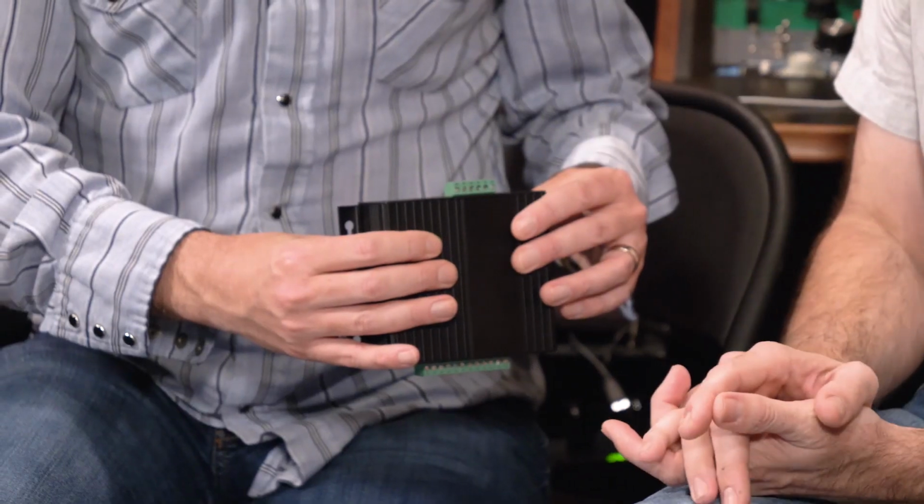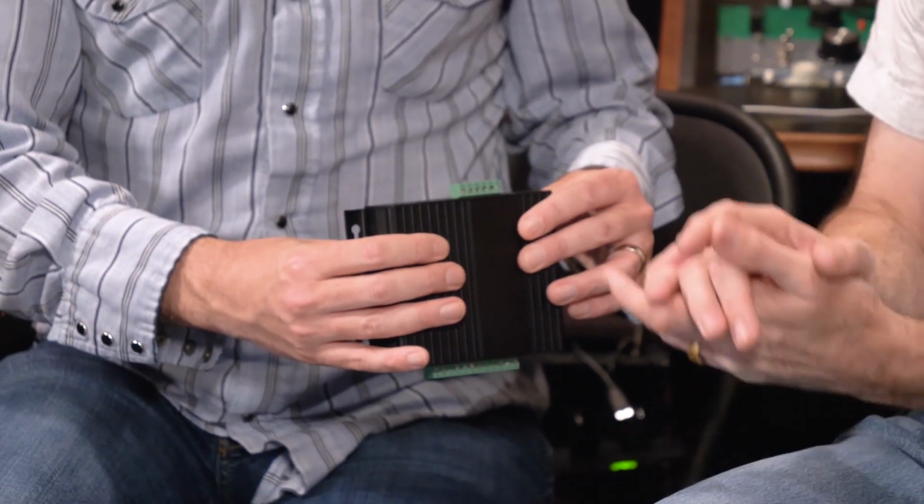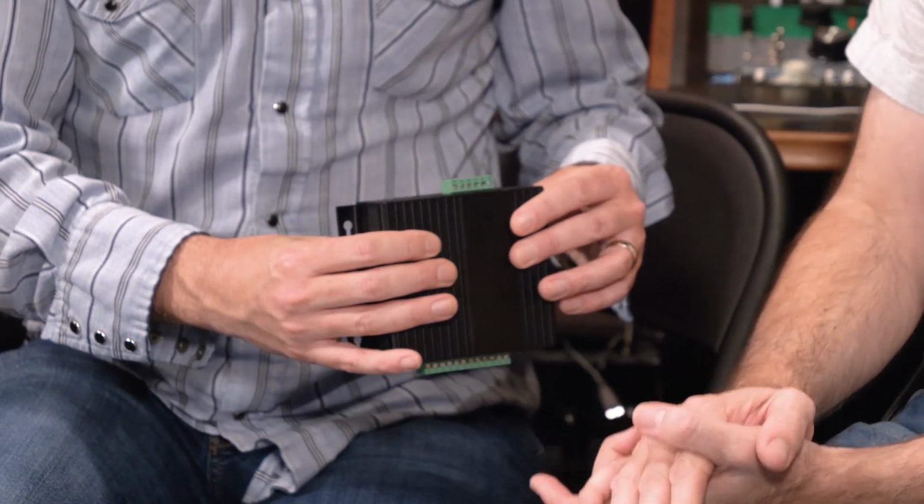So is this your device? This is not our device. This is made by a different company, but it's a device that's inexpensive and works really well. So how much is this little device?